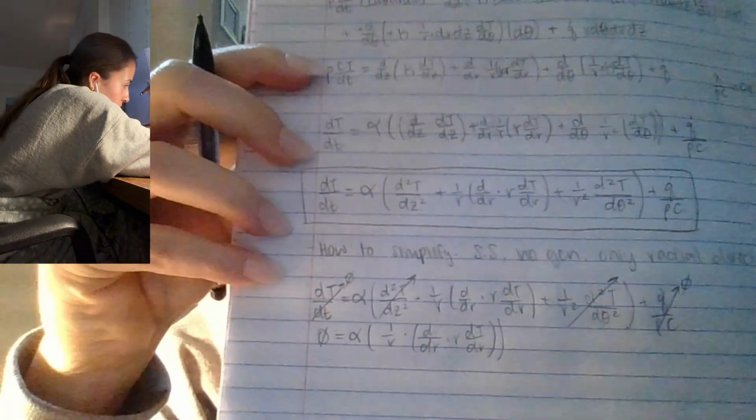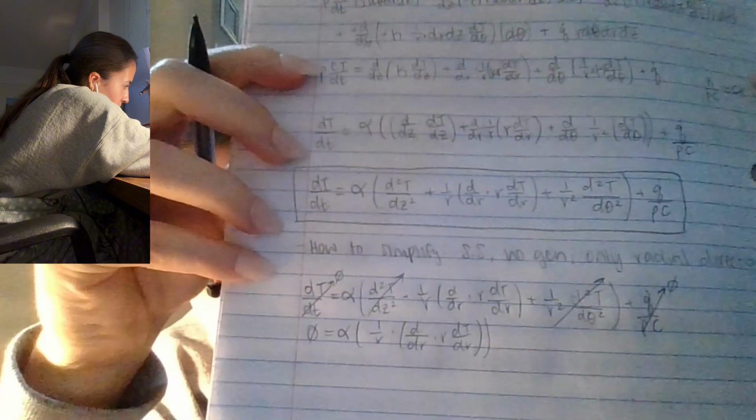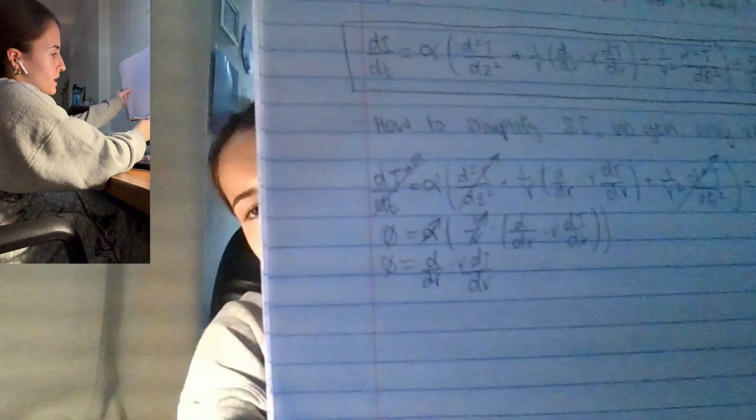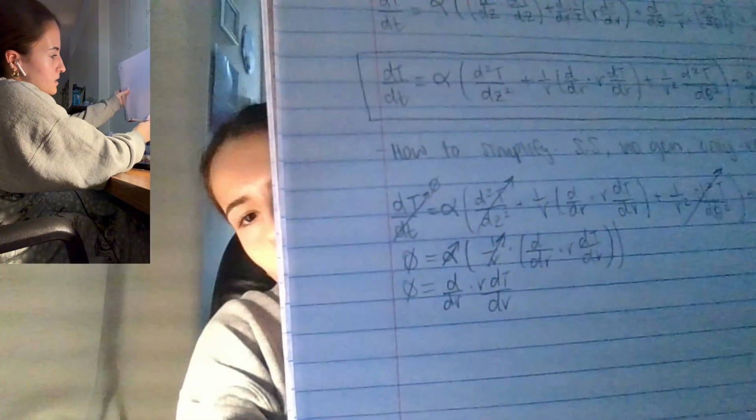And now you'll notice that you can actually divide the alpha and the 1 over r out, and they'll get consumed by that 0 term. So then we'll have 0 equals d over dr r dt dr.